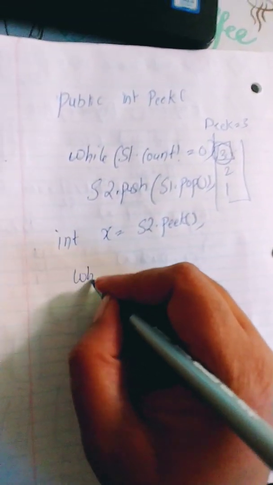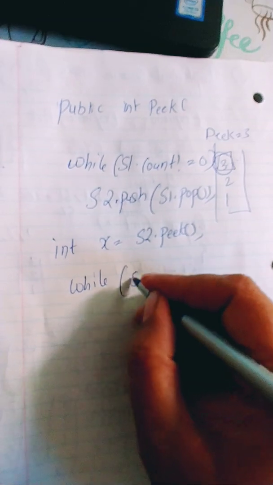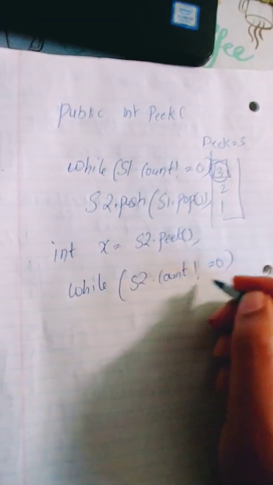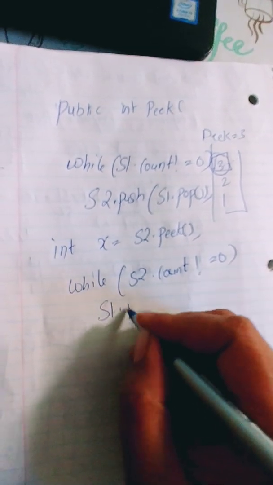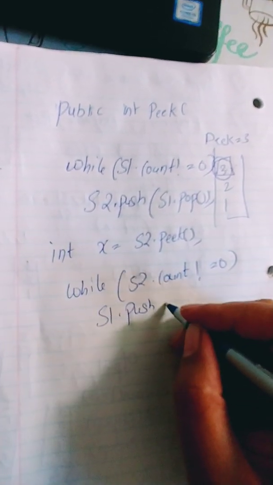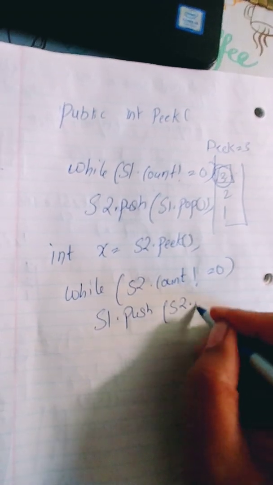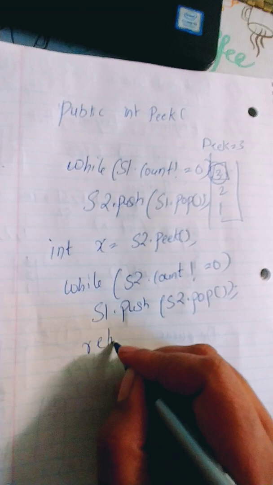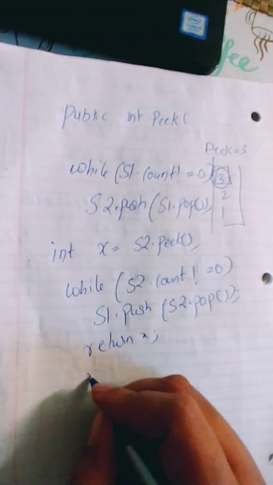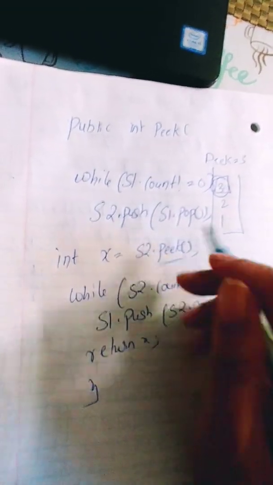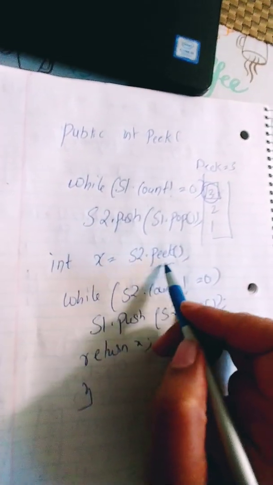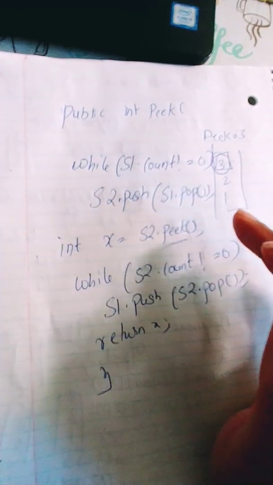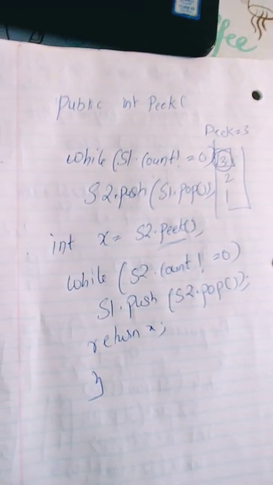And same thing, while S2 dot count is not equal to 0, we just push everything back to S1. And we just return x. Here we are using peek, whereas for DQ we used pop, so that we are removing the first element. With these three things we implemented the queue with stacks.